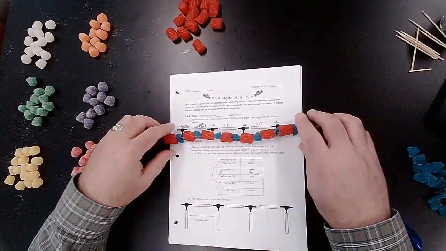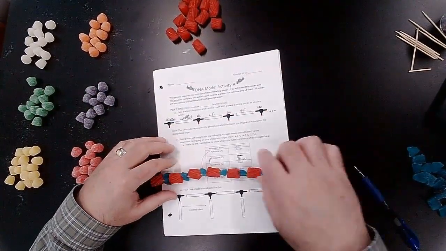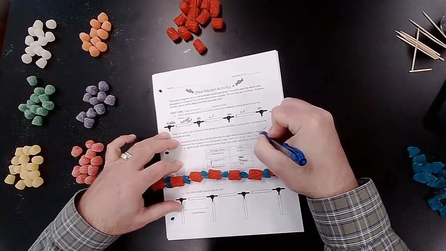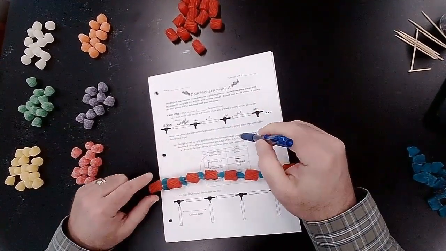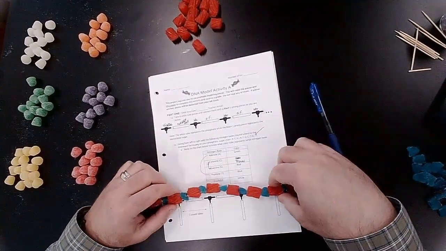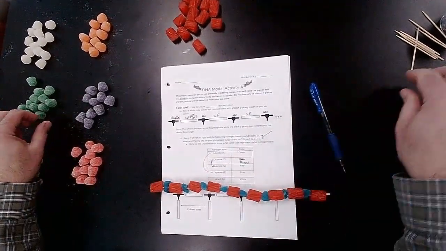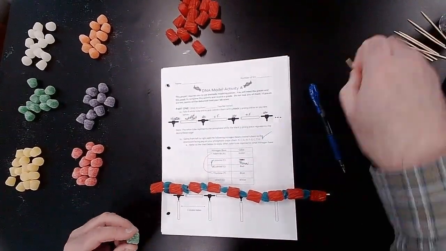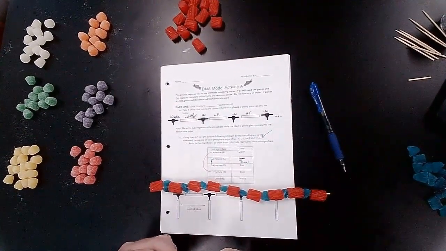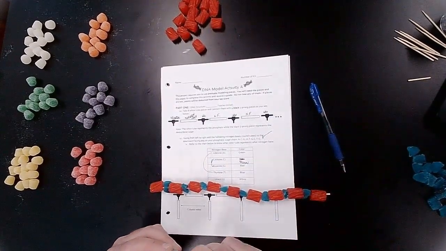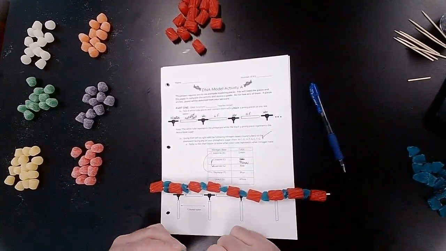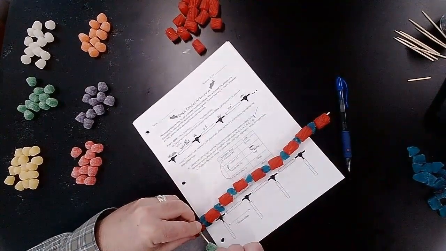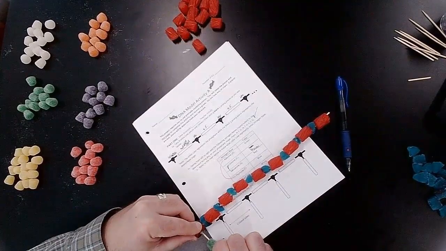Okay, so here's what it says. I've got this one here, and I want to follow this code right here. It says starting left to right, I want an A. So I got to find an A. It looks like my A is green. So I'm going to take one of these that's green, and I'm going to poke it on just like this. Let's see. So here it is. I'm going to put this one right in here. That hooks right onto this one.